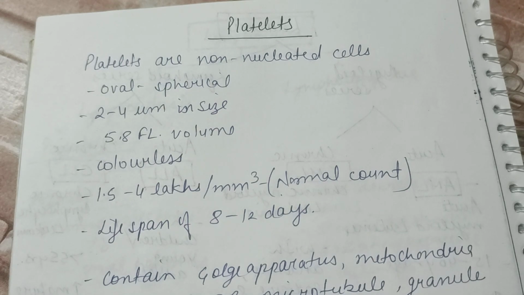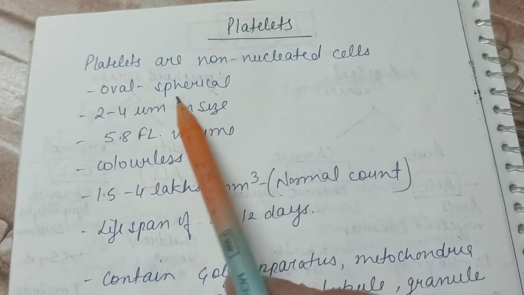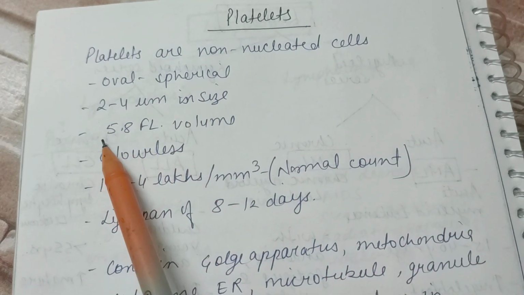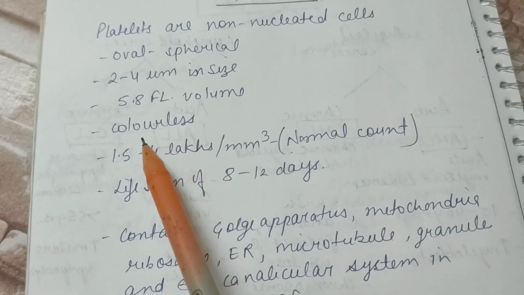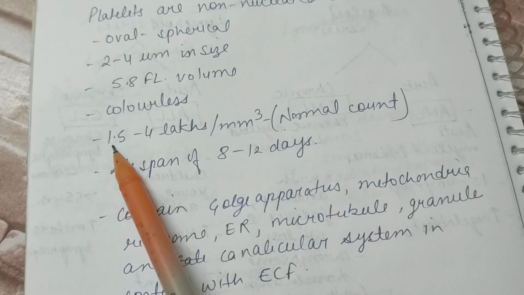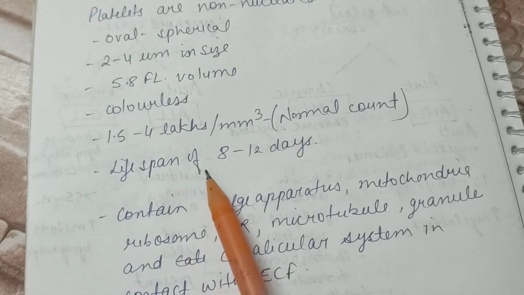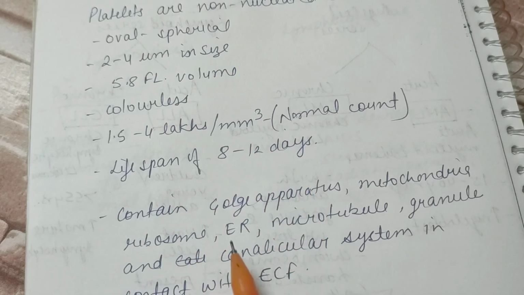In this video we'll learn about platelets. So platelets are non-nucleated cells. They are oval to spherical, 2 to 4 micrometer in size, 5.8 femtoliter volume. They are colorless and the normal count is 1.5 lakh to 4 lakh per mm cube. Lifespan of platelets is 8 to 12 days.